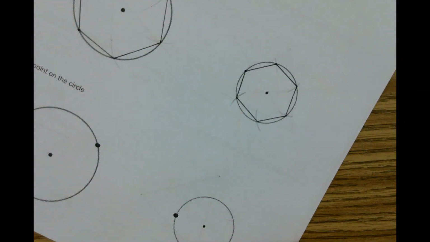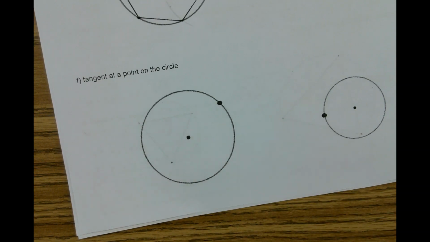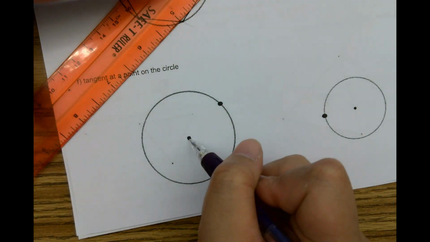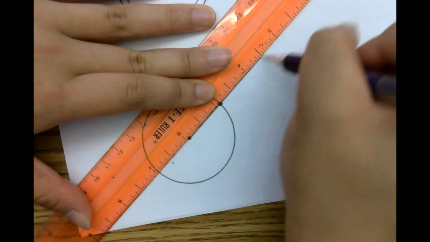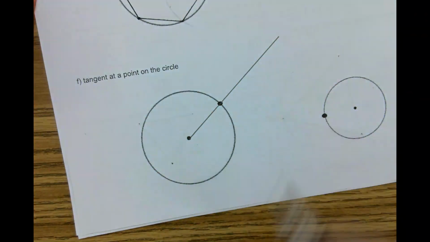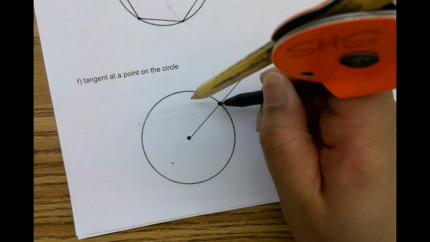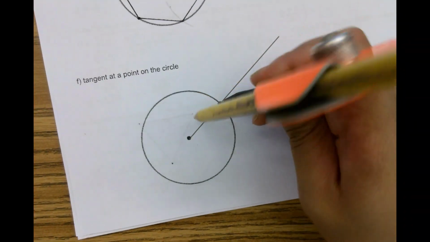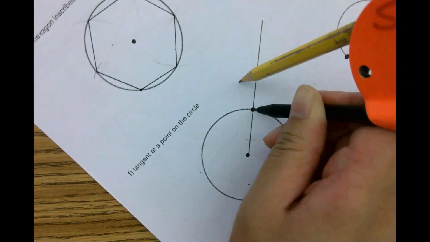Okay, last couple ones before we finish our constructions. So this one is tangent at a point on the circle. First thing you're going to do is connect your center to that point that you want your tangent line to go through. So connect. Then, from that point, you're going to open your compass so that it crosses that line twice. Any length will do.